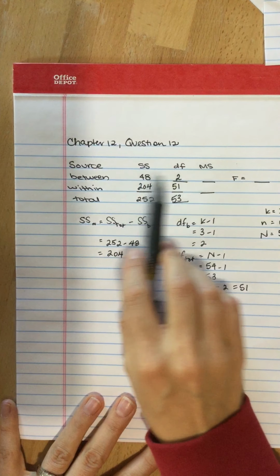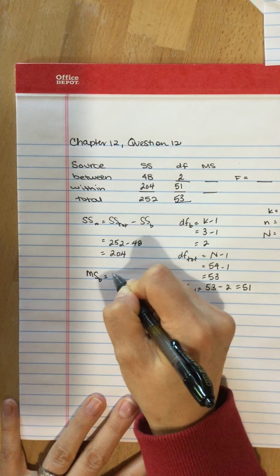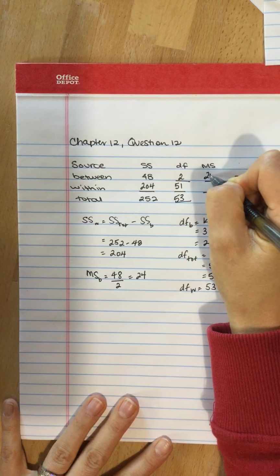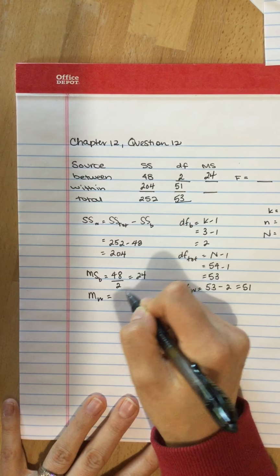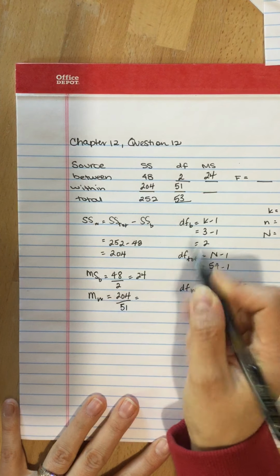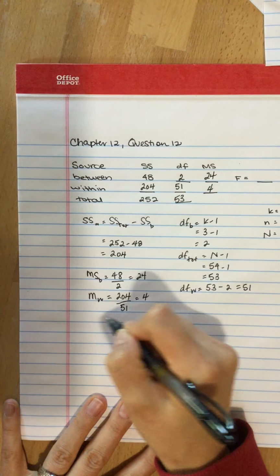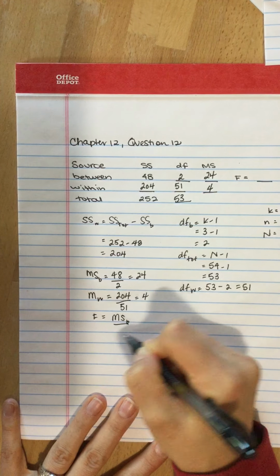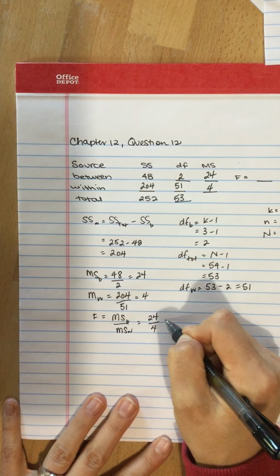Mean square is equal to sum of squares divided by the degrees of freedom. So mean square between is 48 divided by 2, which is 24. Mean square within is equal to 204 divided by 51, which is 4. And then F is equal to mean square between divided by mean square within. So that's 24 divided by 4, which is 6.